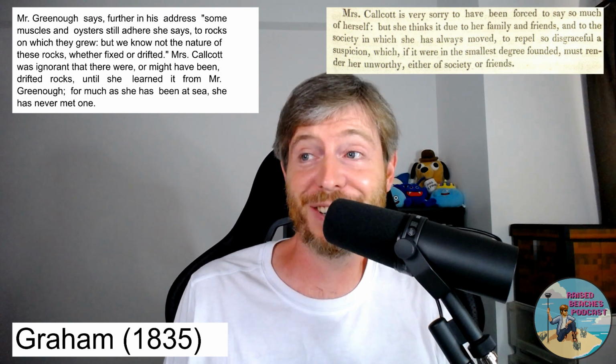So if you don't know 19th century English, basically Greenough was saying that these rocks, which were composed of granite, could have drifted onto the raised beach through the ocean, and Graham very sarcastically said she'd never seen a floating rock on the ocean. So anyway, this response to Greenough was so thorough that the other geologists were like, "Yeah, Greenough really embarrassed himself by not carefully going over what Maria Graham had written in her paper."